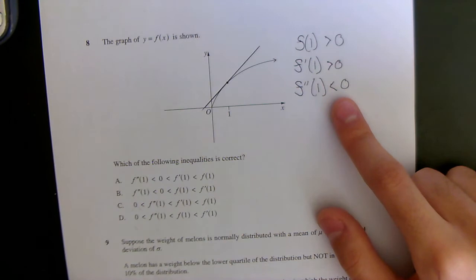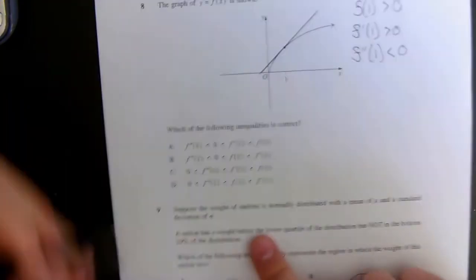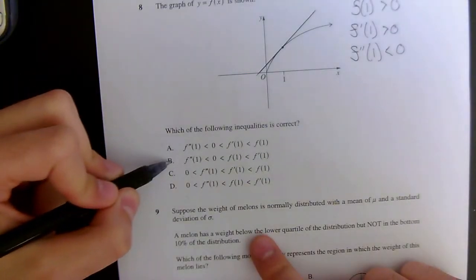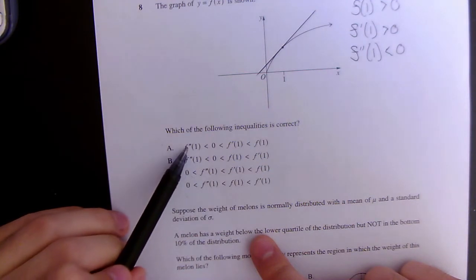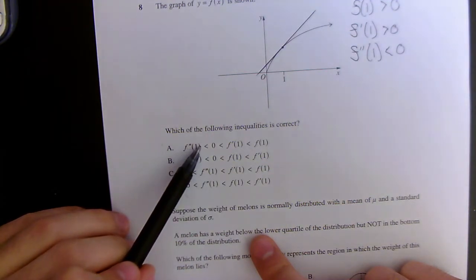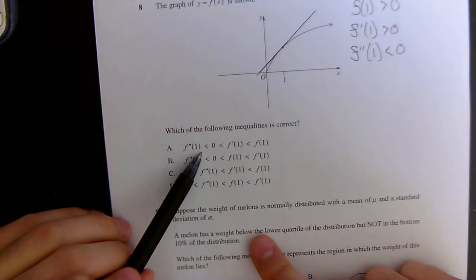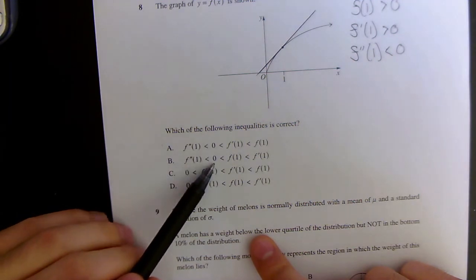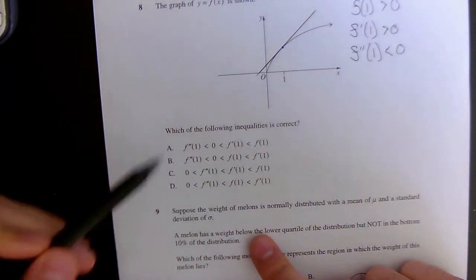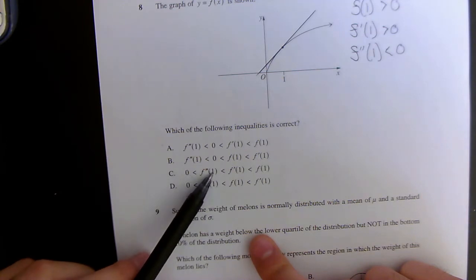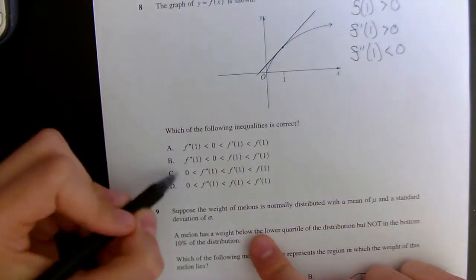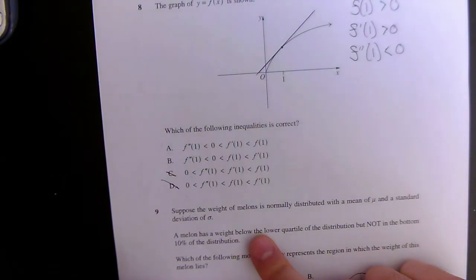So what can I gather from this? I can gather that the answer is going to be either A or B, because we see that in A and B, the second derivative, so the concavity at x equals 1, is less than 0 in both of these cases, whereas in C and D, we're saying it's greater than 0, which is incorrect. So we've ruled out C and we've ruled out D.